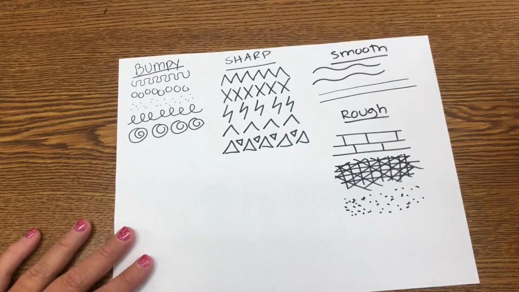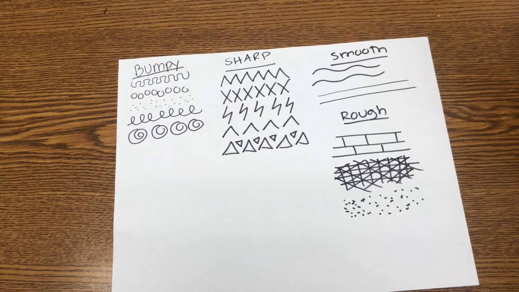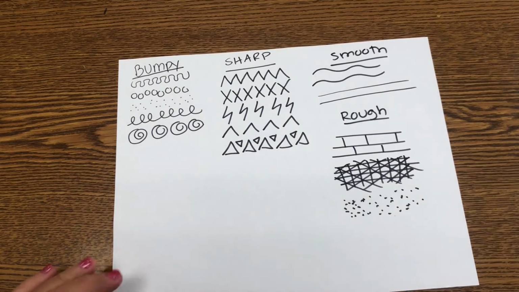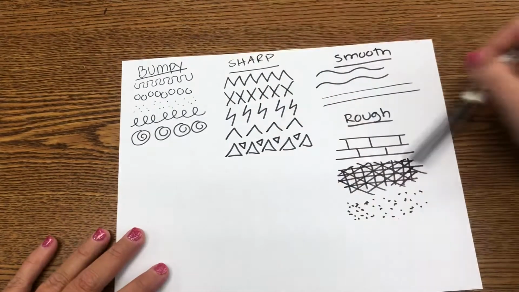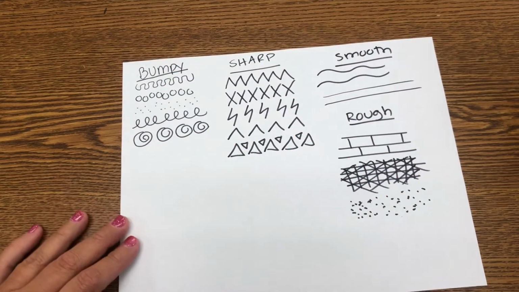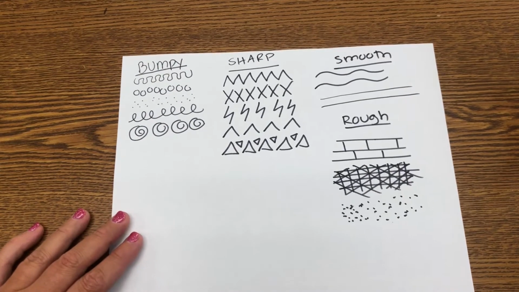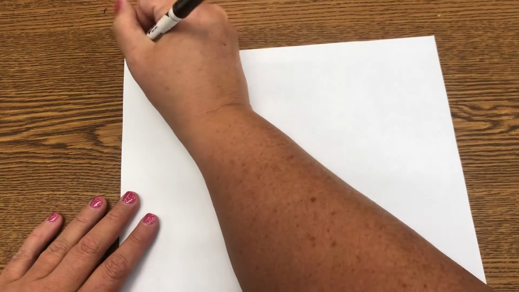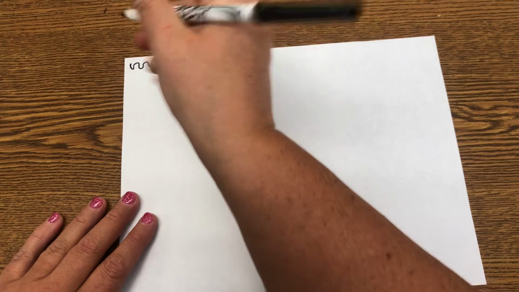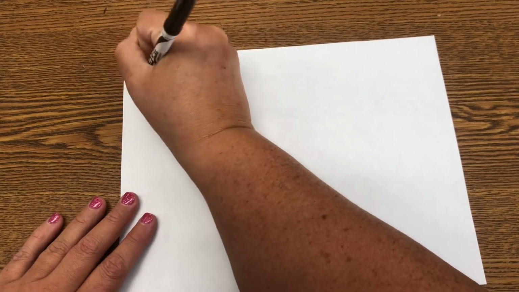So what I want you to do for today, I want you to create a chart of different textures that you can use. It doesn't have to be broken down into sections like mine where it's bumpy, sharp, smooth, rough. You could just create an entire paper that has different designs. So I'm gonna get a new one to show you guys. So maybe on this one, I'm gonna go ahead and repeat some of the ones I had.